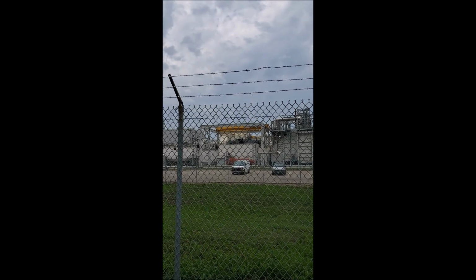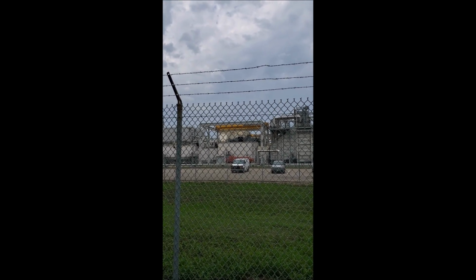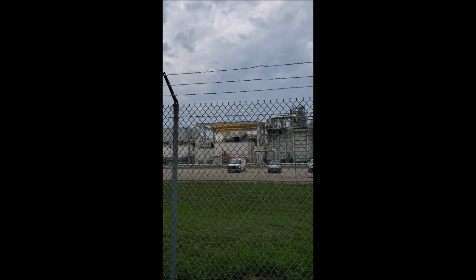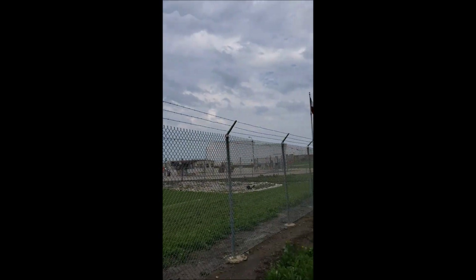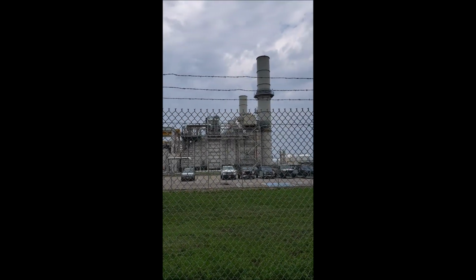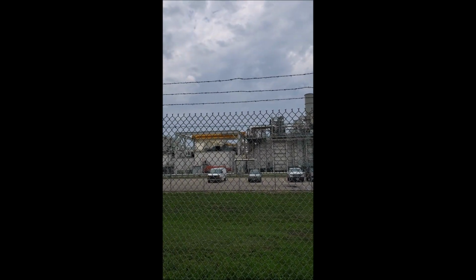Here it is in all of its bleak beauty. I actually called ahead of time to see if I could go in and talk to somebody and have them show me around, but coronavirus. So outside, that's all we get. Still cool.